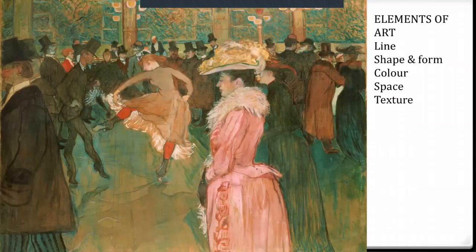I've already actually jumped the gun by talking about texture. So texture being created by using line. We've got different mark making techniques being utilized here. So this kind of haphazard mark making is creating that illusion of the fur on the dress. And you can see there's a different application of the paint or the ink on the dress to create that silky smoothness.